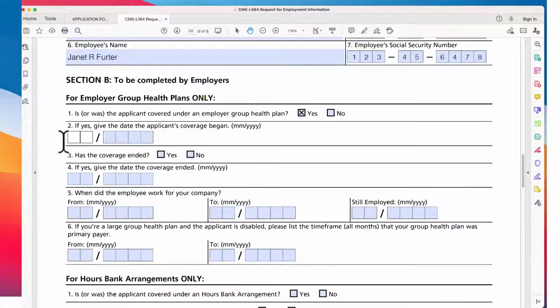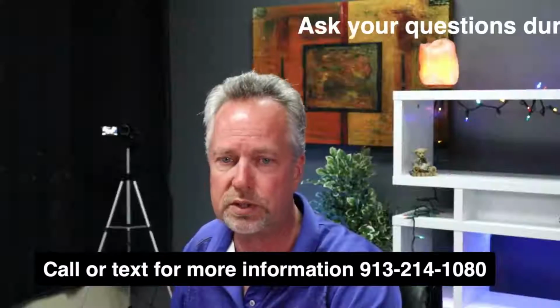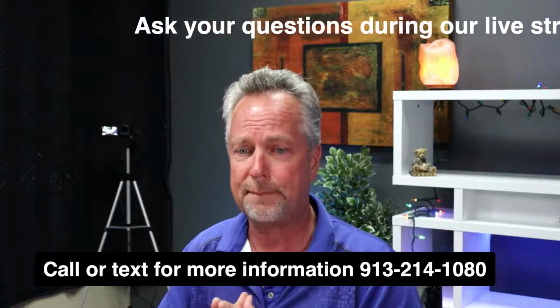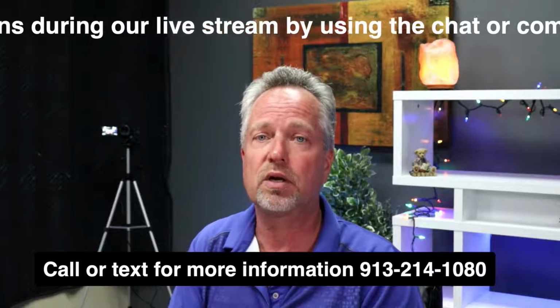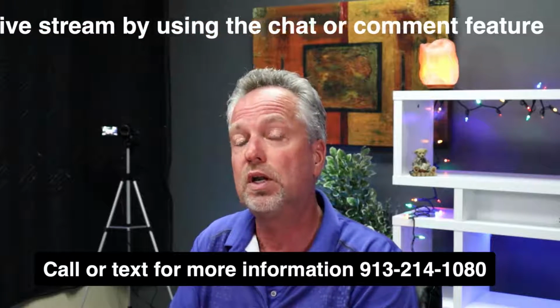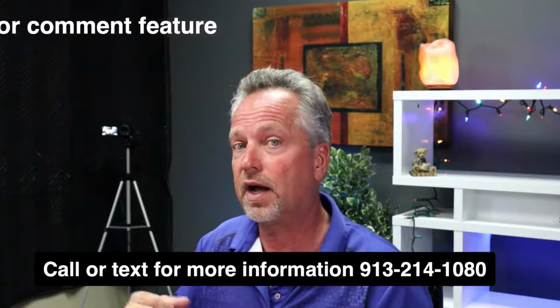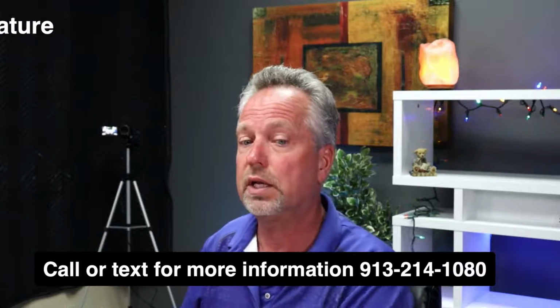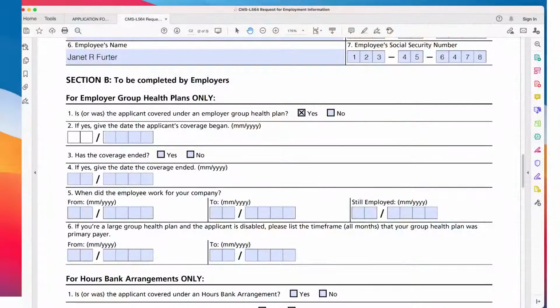Give date the coverage began. Now, this is critical here, folks. When you're filling out this form, or when the employer is filling out this form, your CMS-L564 in that box right there must show that you've had employer coverage since before your eligibility for Medicare Part A. So if you were 65 in June of 2020, this box needs to show that you had coverage prior to June of 2020.